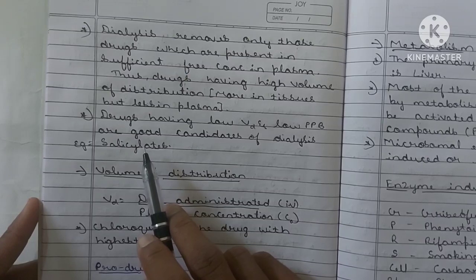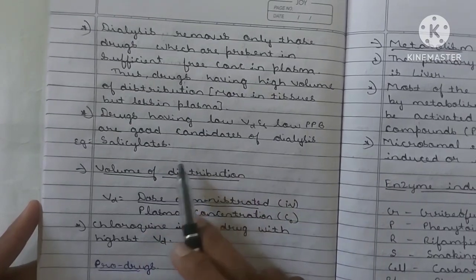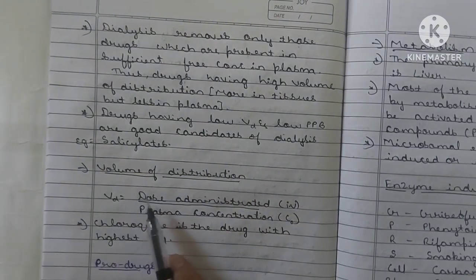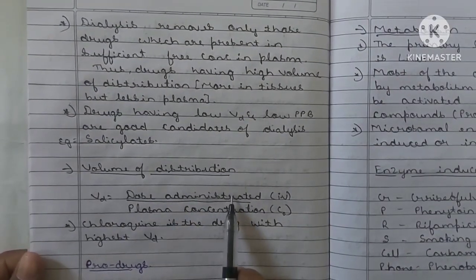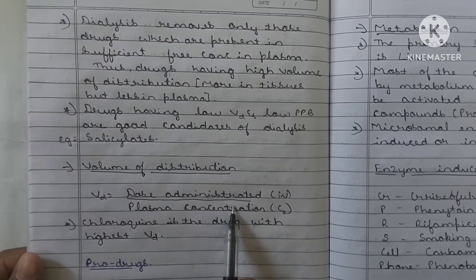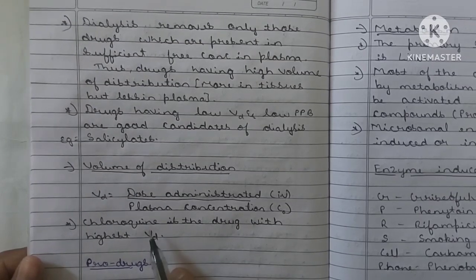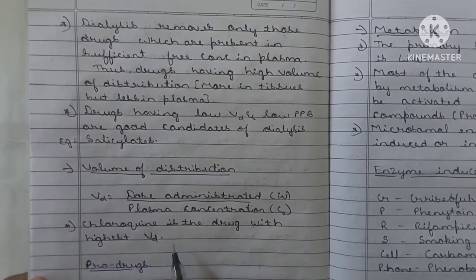For example, paracetamol and aspirin: aspirin is a weak acid, so you can easily remove that one. Then volume of distribution. Next concept: volume of distribution can be calculated by dose administered divided by plasma concentration. Chloroquine, the anti-malarial drug, is one of the drugs with the highest volume of distribution.